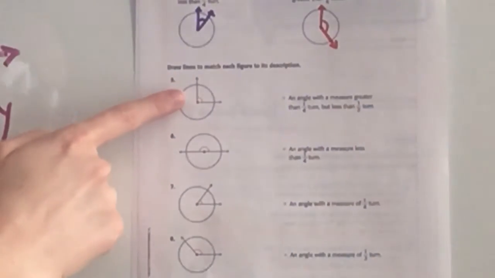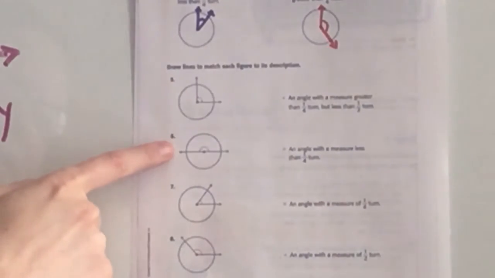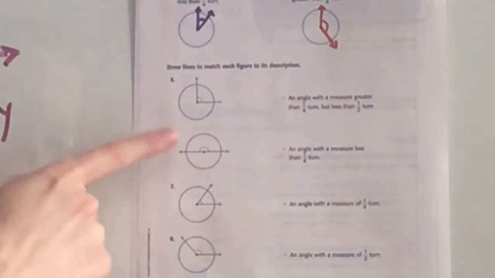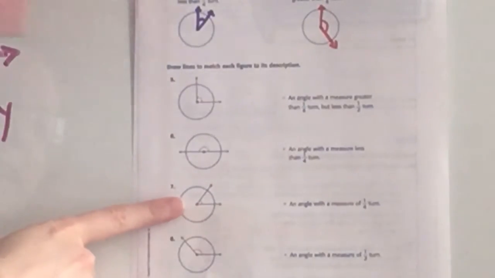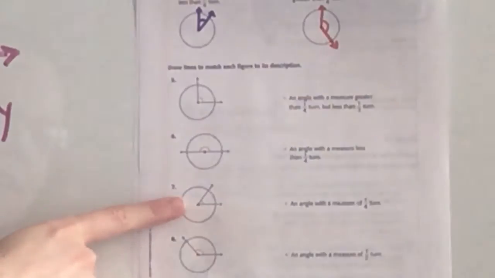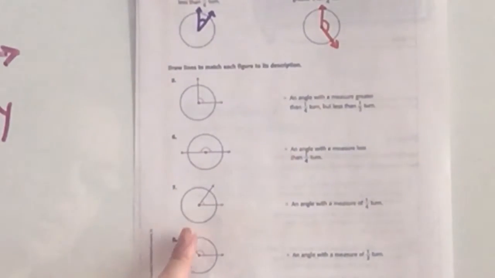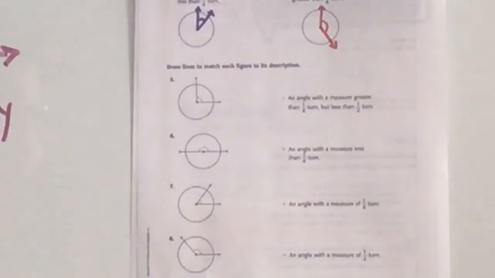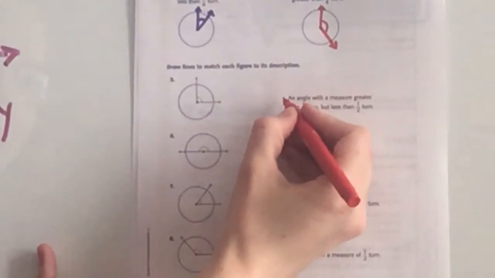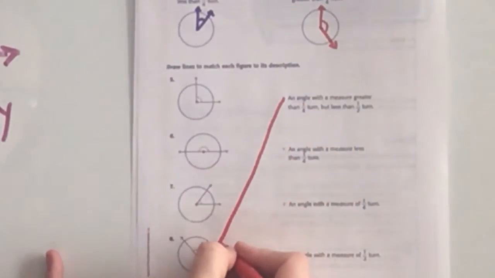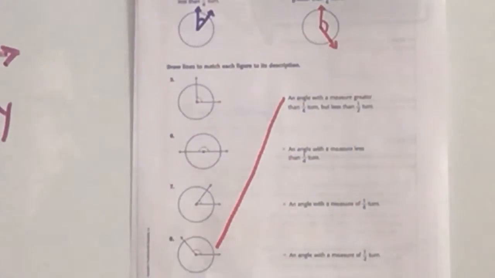I see this looks like exactly 1/4 turn. That one looks like exactly a half. That one is definitely not greater than a 1/4. Oh, but this one looks like it's greater than a 1/4. Okay, a 1/4 would be like that. And it also looks like it's less than a half. So I can go ahead and draw my line. Okay, so you're going to go through, read the rest of these, and match them to their appropriate picture.